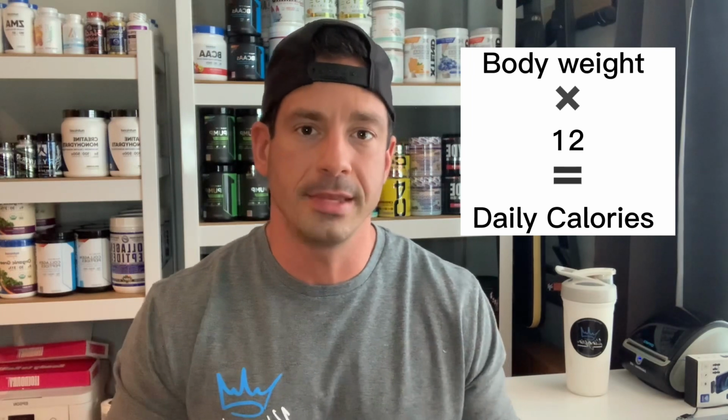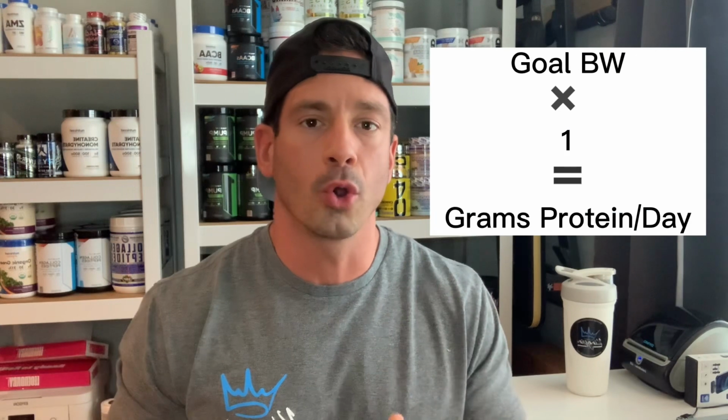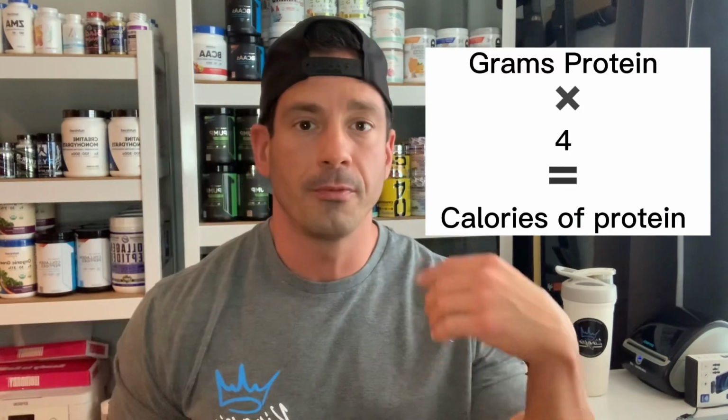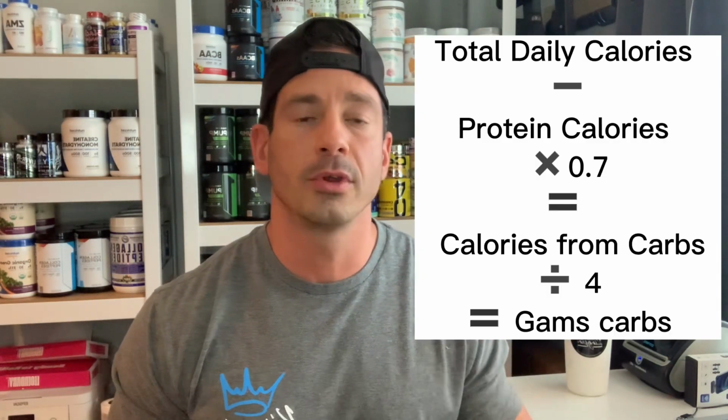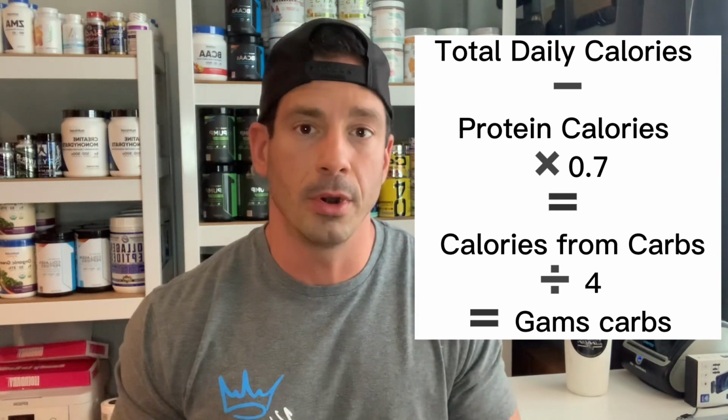So let's recap. We're going to figure out our calorie intake per day first. So body weight times 12 gives us our calorie goal for the day. We're going to start with protein. Protein is going to be our goal weight times 1, and the number we get is the number of grams of protein we should be eating per day. Figure out what the calories are of protein, subtract that from our total daily calories. What we're left with, we're going to take 70% of that number, and that's going to be our calories from carbs. So that's going to give us our carb number.